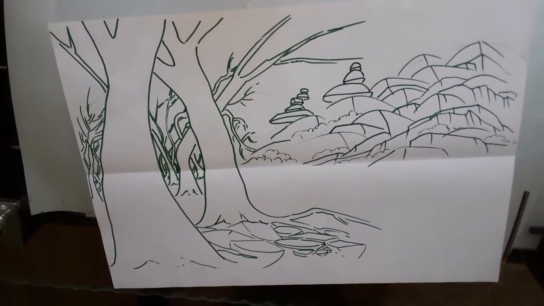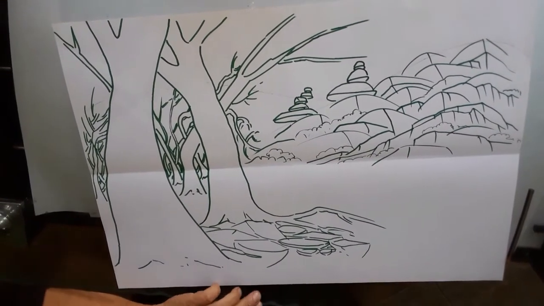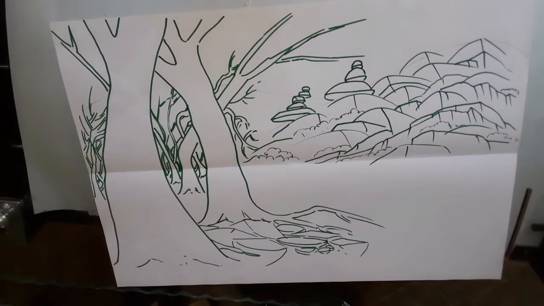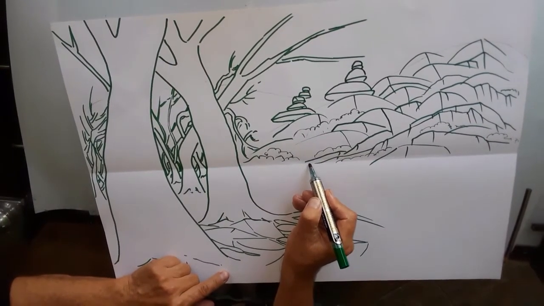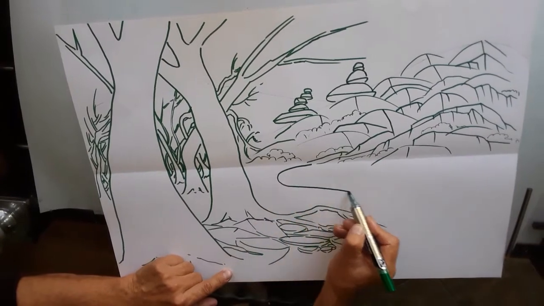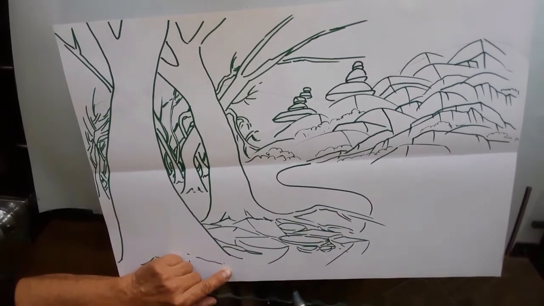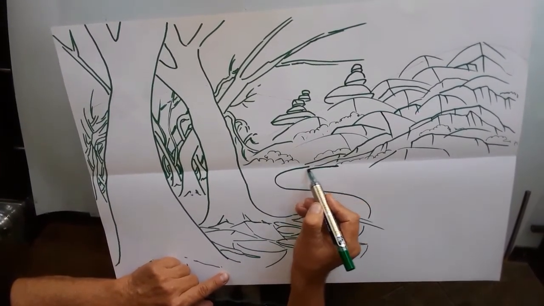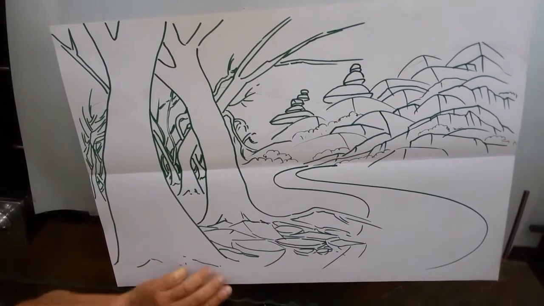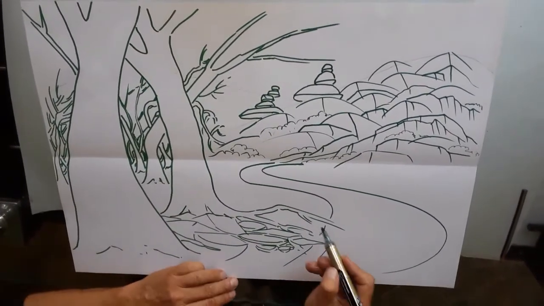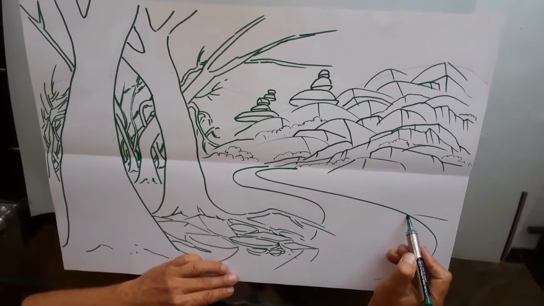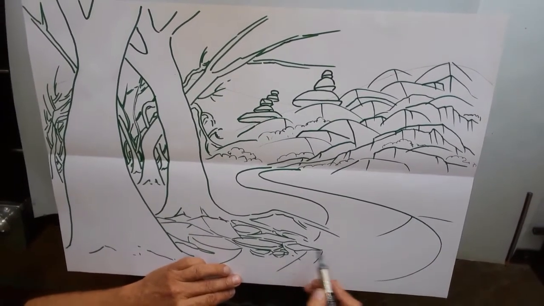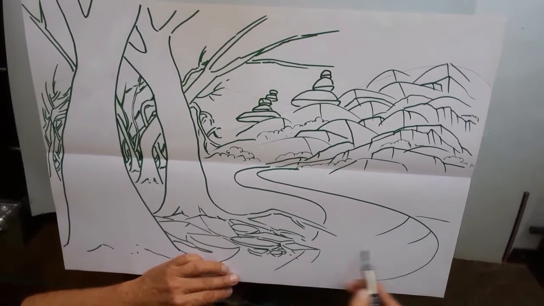Now, I'm going to do a sand pathway going right up to the horizon. I'm going to do a river which has dried up. The land comes along and it goes in. The land moves in.